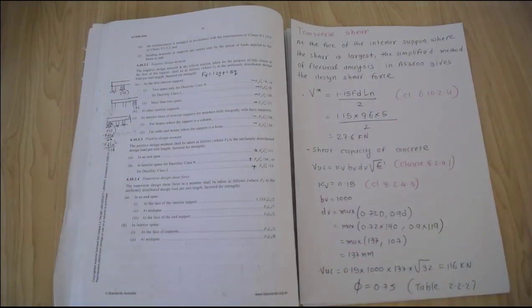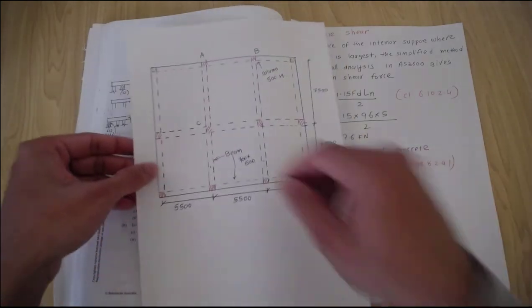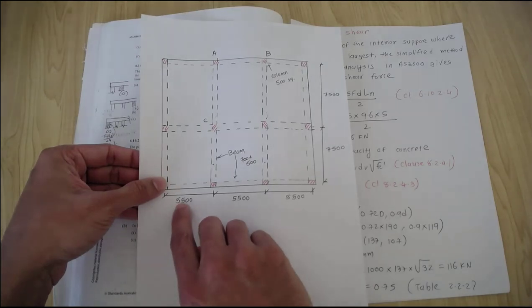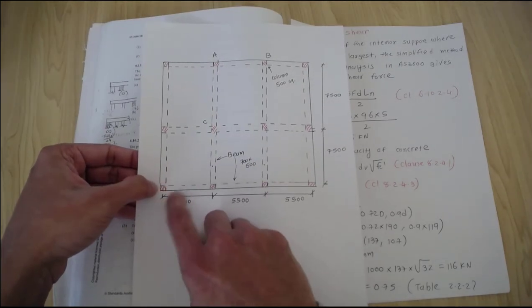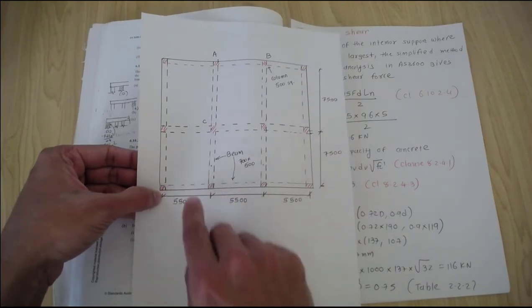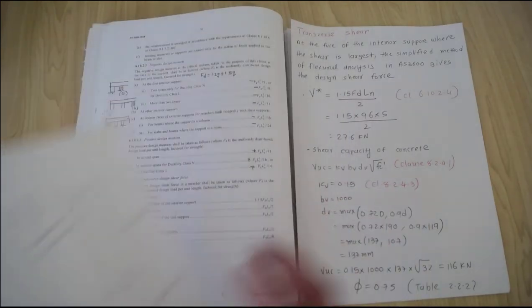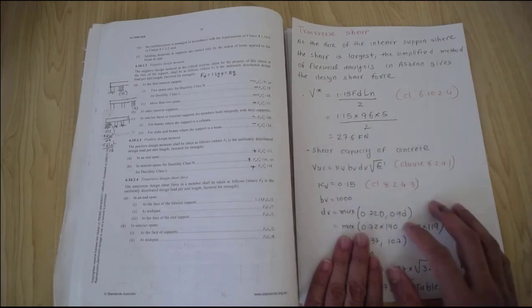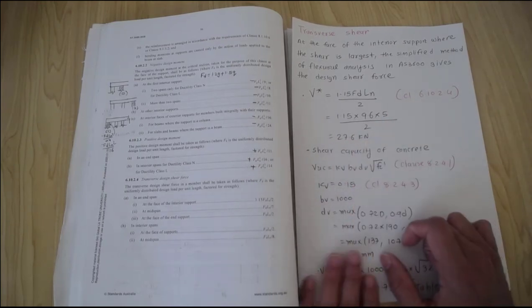Looking at the figure again, ln is the clear distance from one face to the next face. So we have 5.5 meters, take away 0.25 on each side, because the center-to-center distance is given and the beam width is 500 millimeters. So this clear distance is 5 meters. Substituting 5 divided by 2 gives around 27.6, which is 28 kilonewtons.